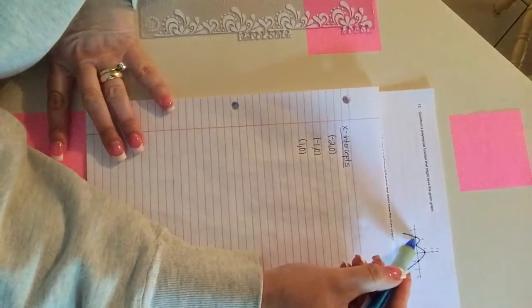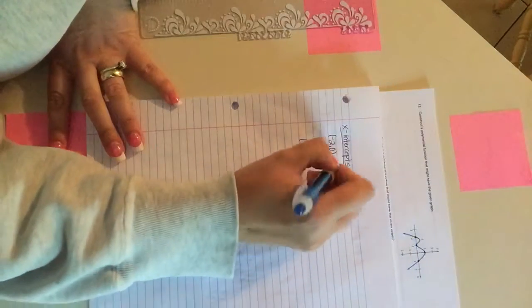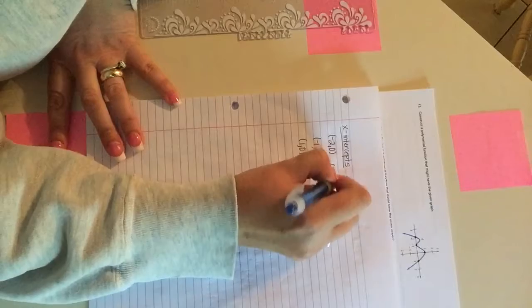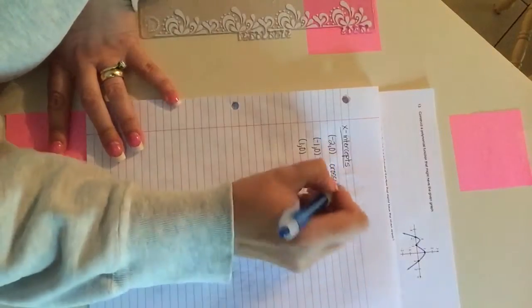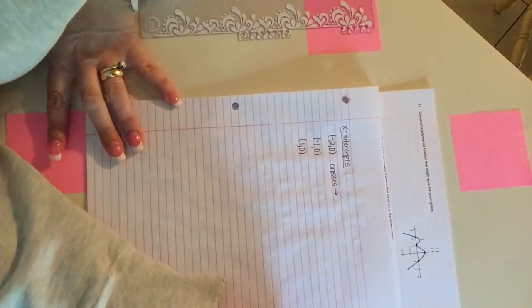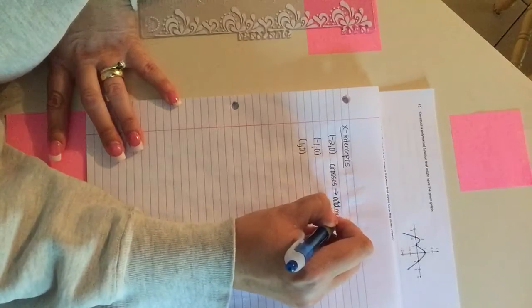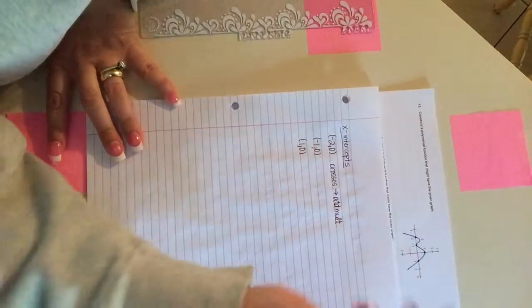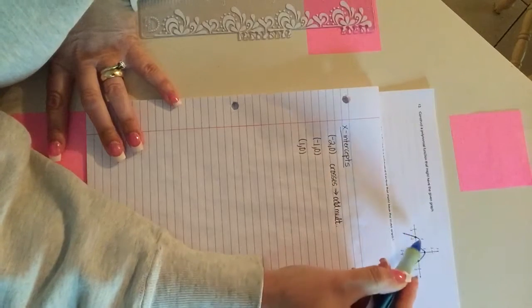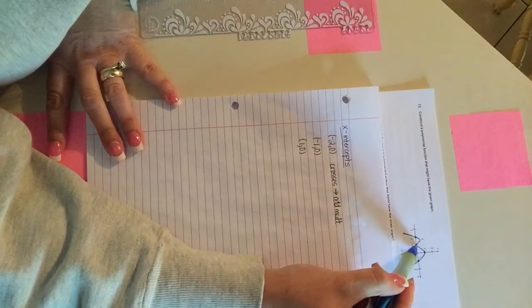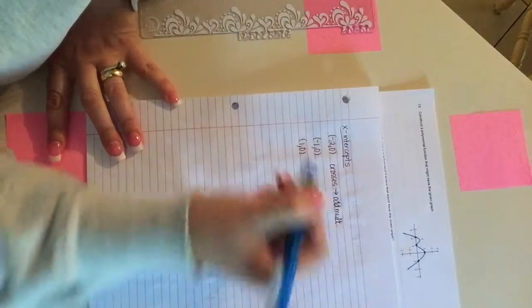Now, while I'm at it, I'm going to make a note of the fact that at (-2, 0), the graph crosses the x-axis, which implies when I find its factor, it will have an odd multiplicity. The second one at -1 comes down, touches the x-axis, and then goes back up in the other direction.